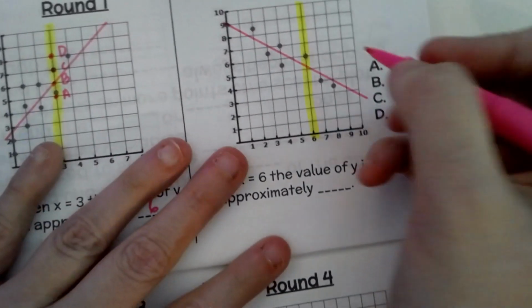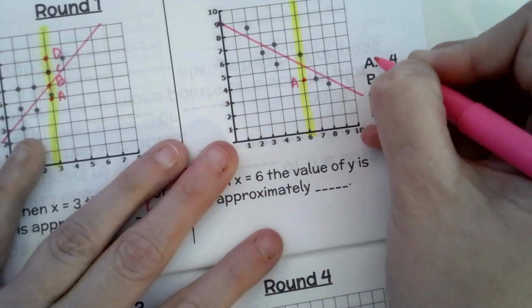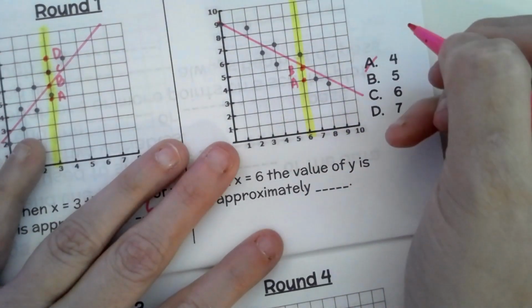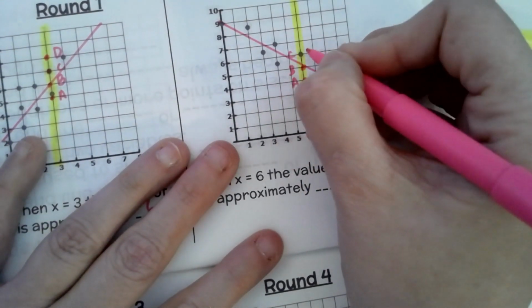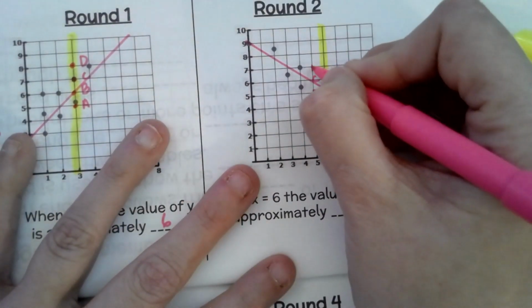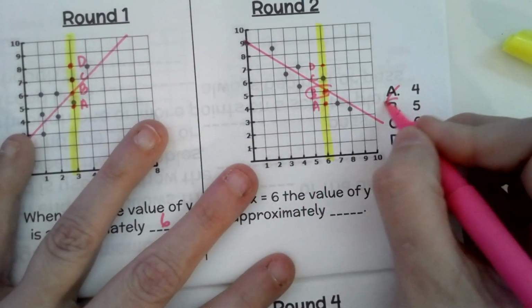All right, and now I'm going to plot these points. A is 4. Well, it's definitely not A. B is 5. I'm feeling pretty good about B. C is 6, and I don't like C because it's a dot, not a line. And D is 7. I mean, what's the answer? Boom, right there, it's B.